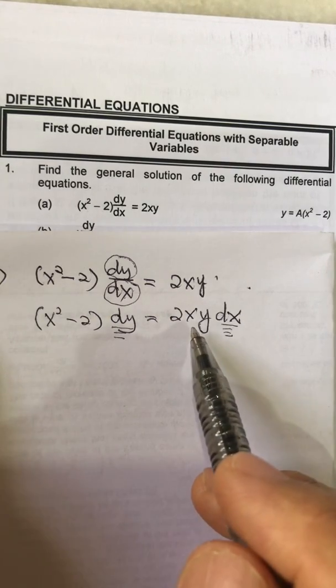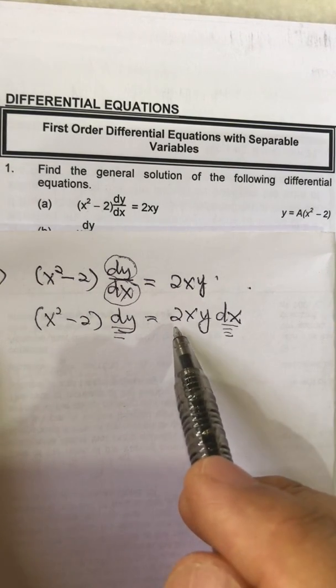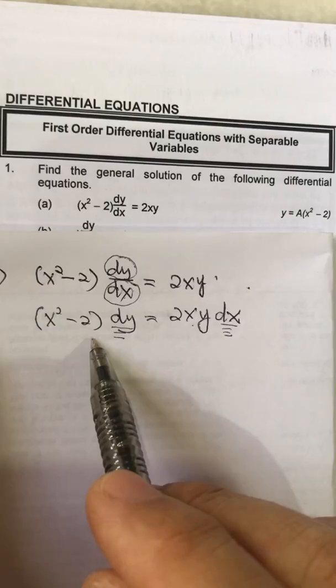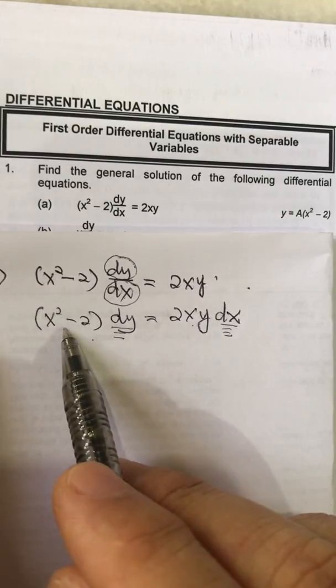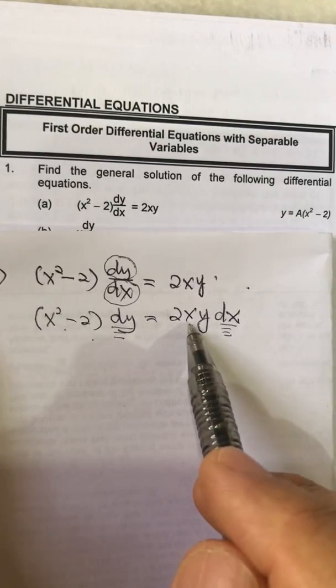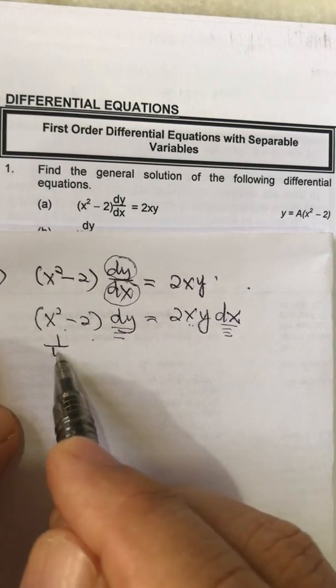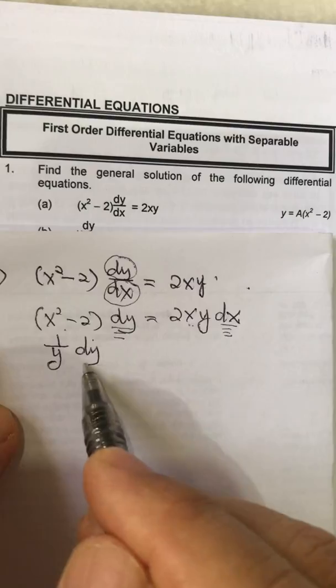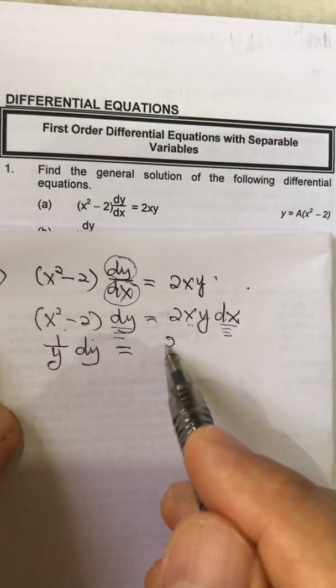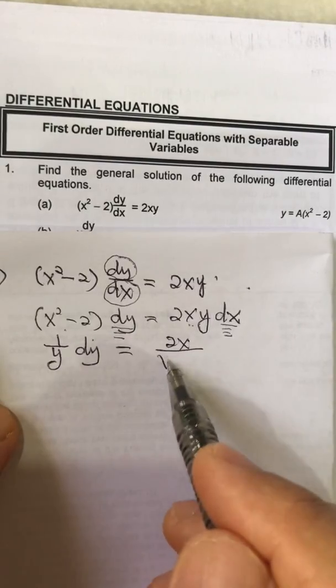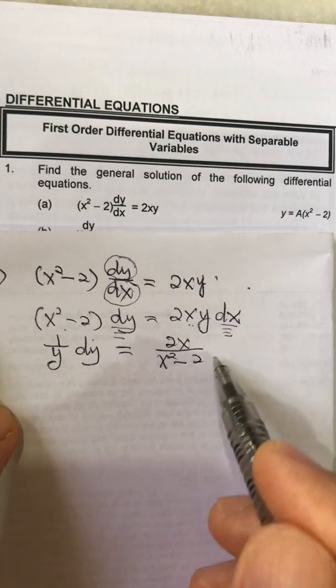We want all the y on the left, whereas all the x on the right. So we do it like this: 1 over y dy equals 2x over x squared minus 2 dx.